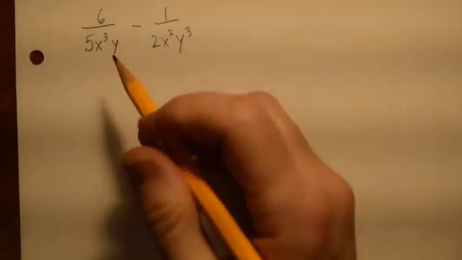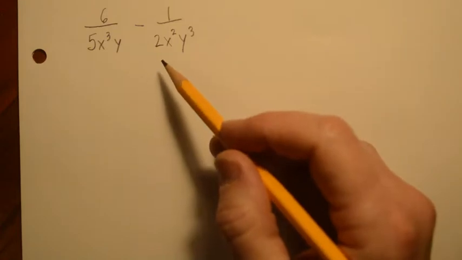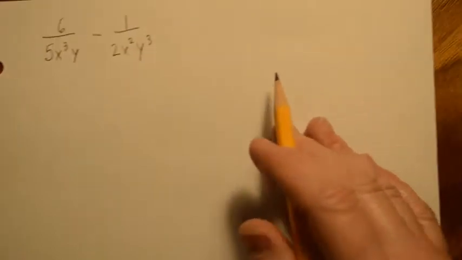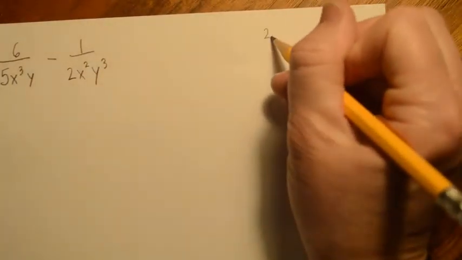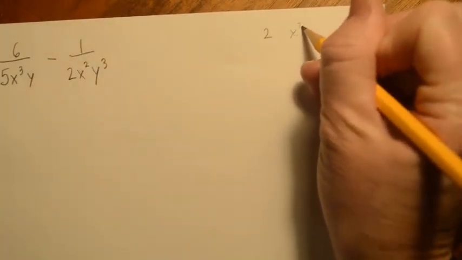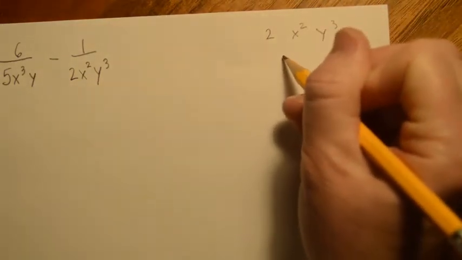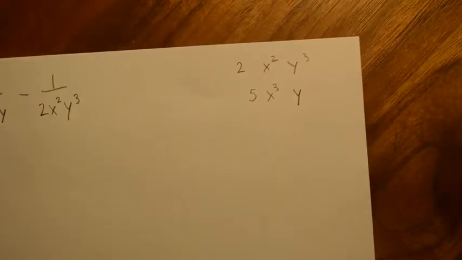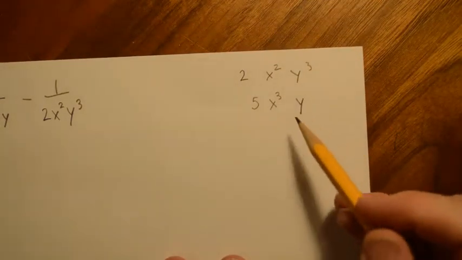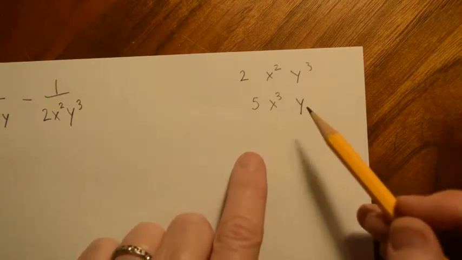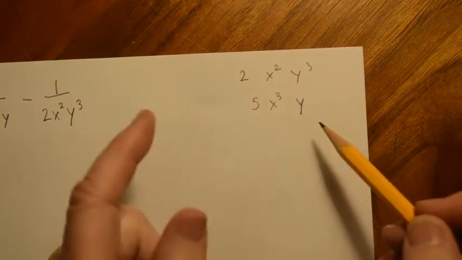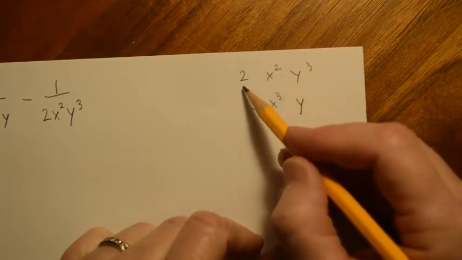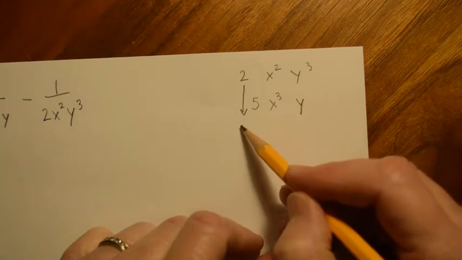All right? So the first thing that we want to do whenever we add or subtract fractions is find a common denominator. So I'm going to write down that I have a 2, an x squared, and a y cubed. And I'm going to write down that I have a 5 and an x cubed and a y. And we're going to ask ourselves, what do we need to include to make sure that both denominators have what's necessary?